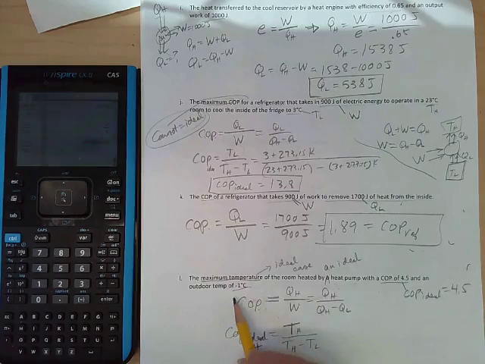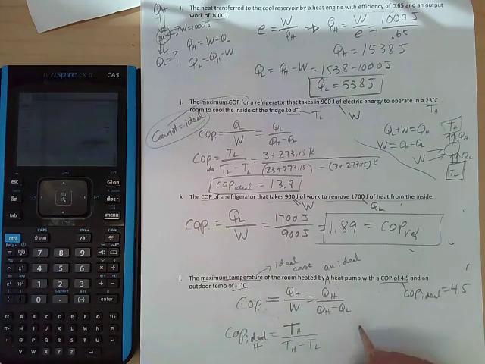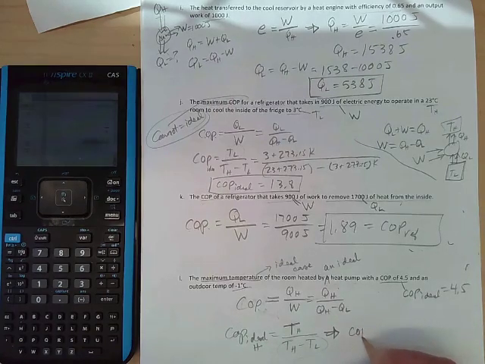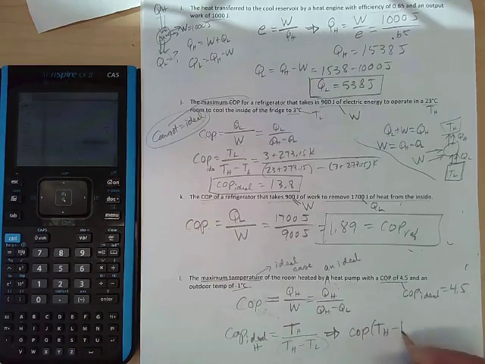Okay, so what do we have? We have the ideal COP, and we have T low, and we want TH. Okay. So let's rearrange this. Let's multiply both sides by TH. So I'm just going to write COP times TH minus TL equals TH.